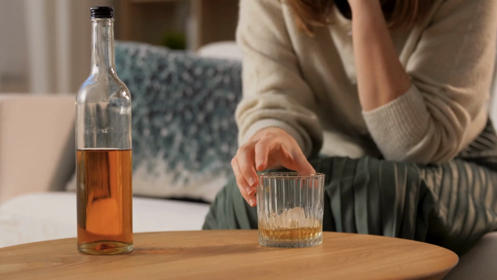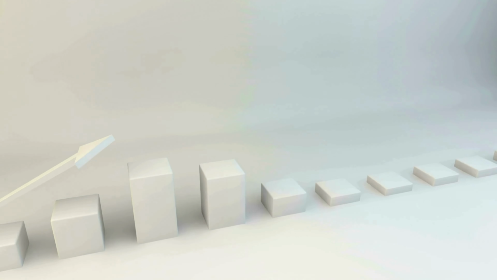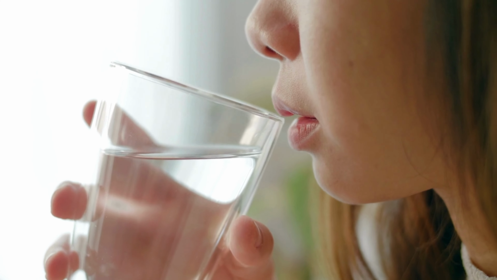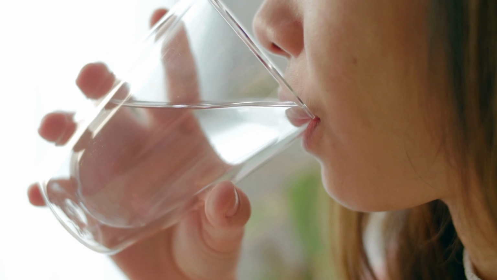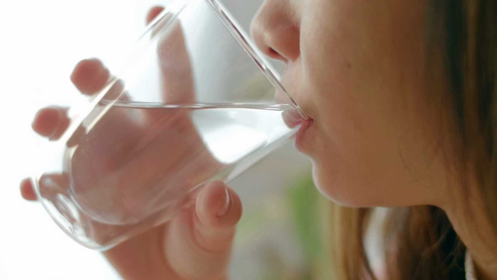A couple of things to limit, of course, alcohol and caffeine. Both of these, when consumed in excess, can disrupt your hormonal balance. Excess alcohol can actually lead to increases in estrogen levels, and excess caffeine can affect your adrenal glands, which then lead to hormonal imbalances. Try hydrating with more water and herbal teas. These can lead to detoxification processes that are super beneficial for maintaining a hormonal balance.